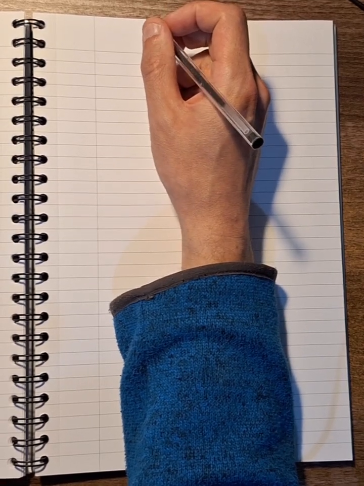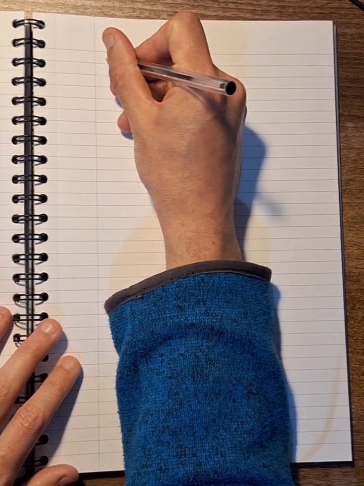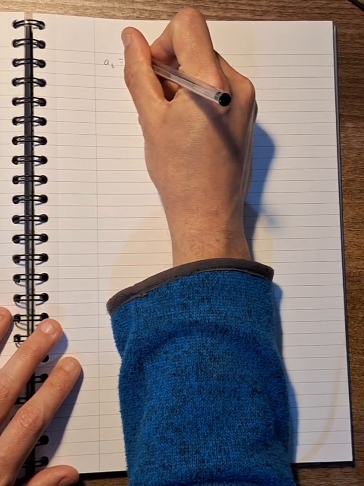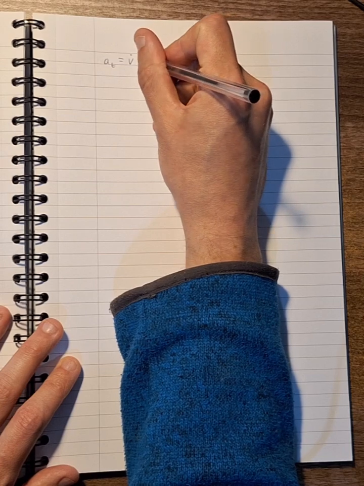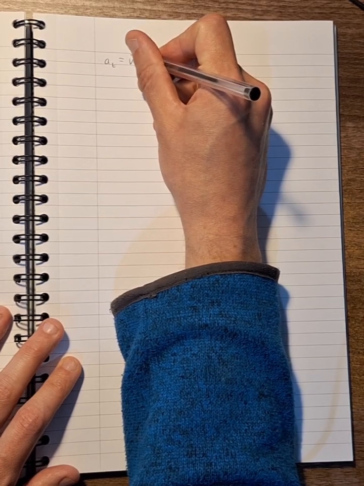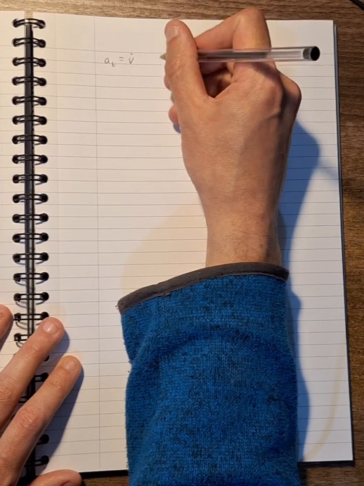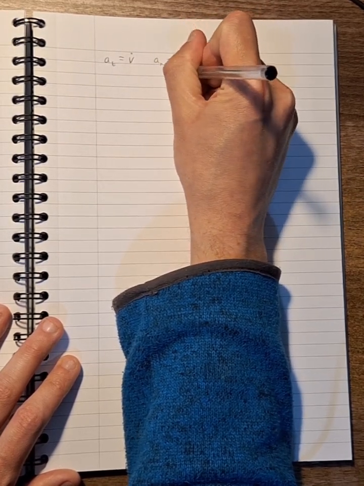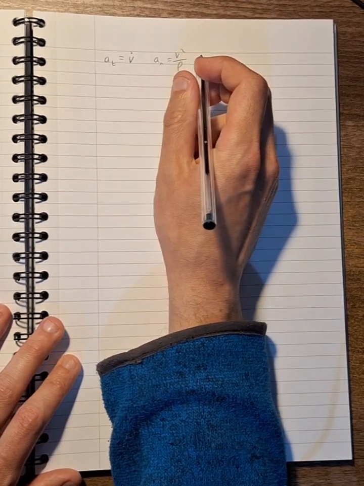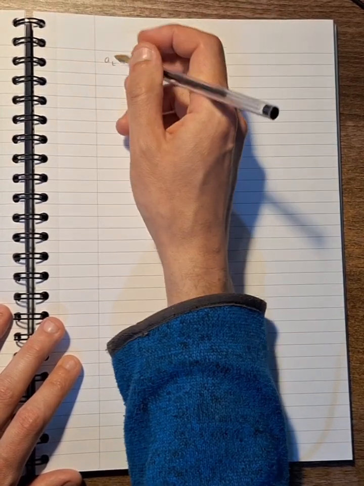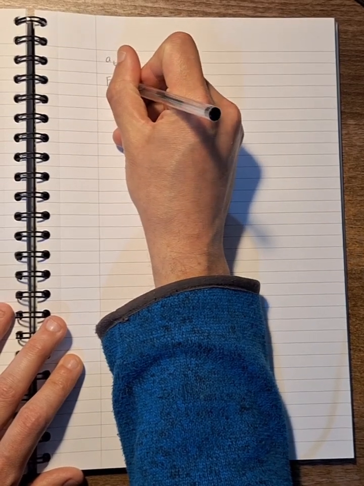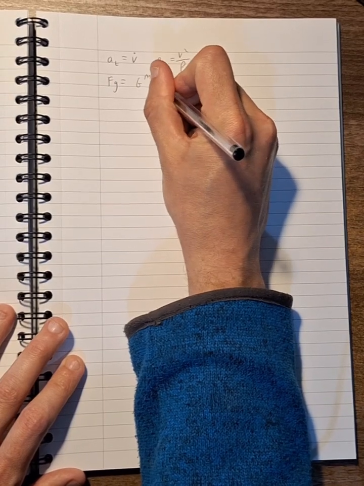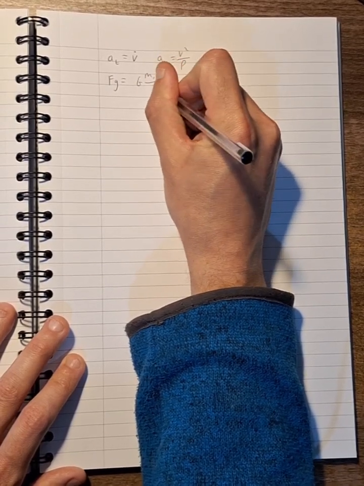So what it wants us to do is use the following equations. Tangential acceleration equals the derivative of the velocity magnitude, and also normal acceleration equals velocity squared divided by rho, and the other equation, which is F, the force of gravitation, which is the gravitational constant times m1 times m2 divided by r squared.